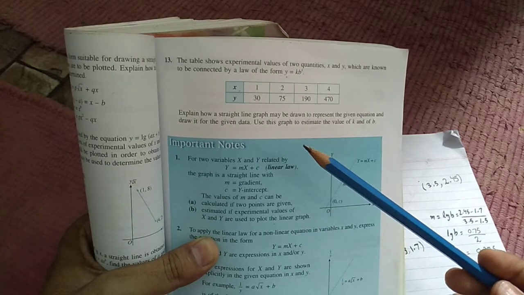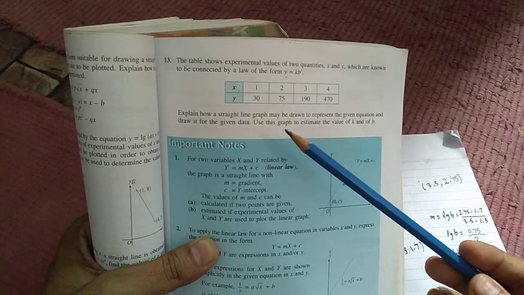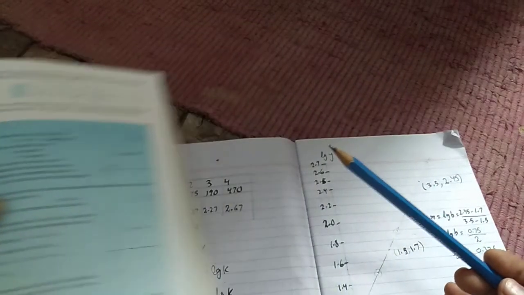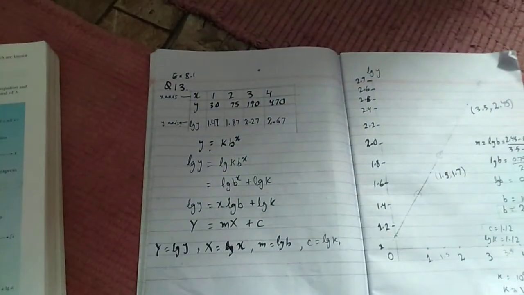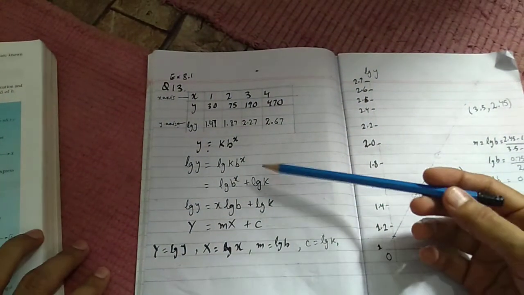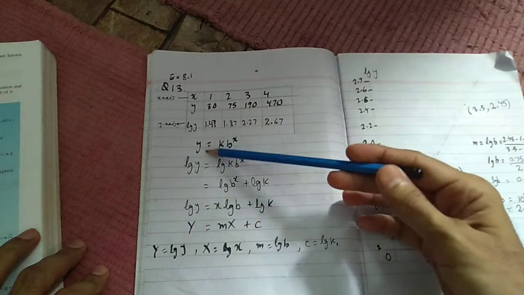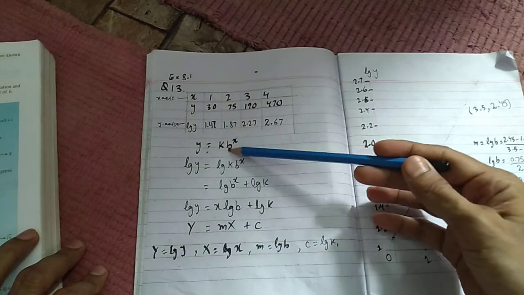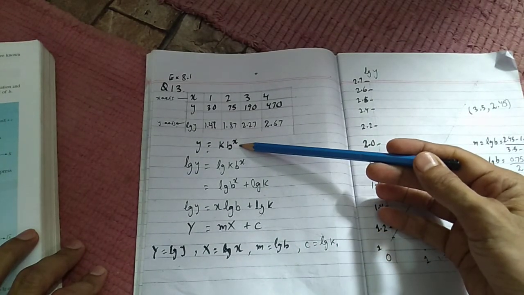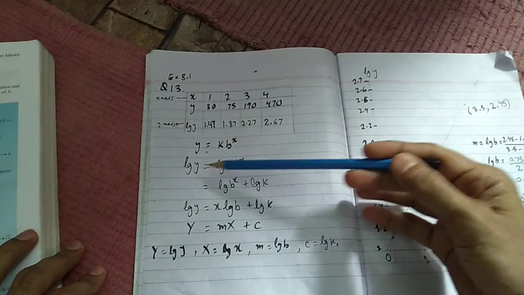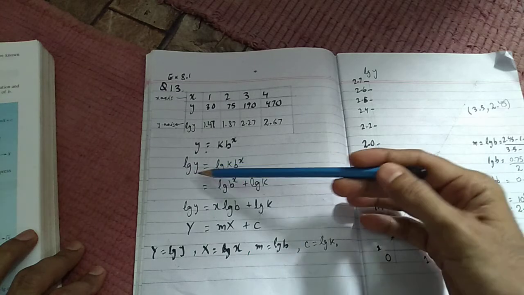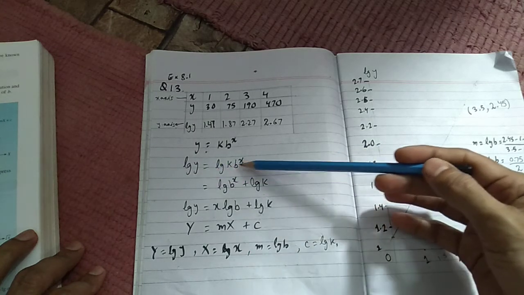We have to make the straight line graph. To make the straight line graph, first we make the equation according to linear law. Our equation is y = kb^x. Since the power involves x, we take the log on both sides, so log y = log(kb^x).